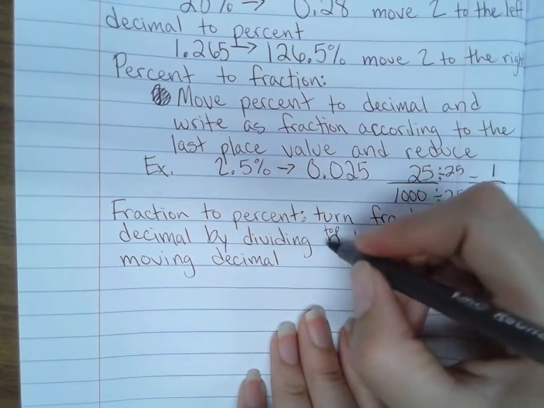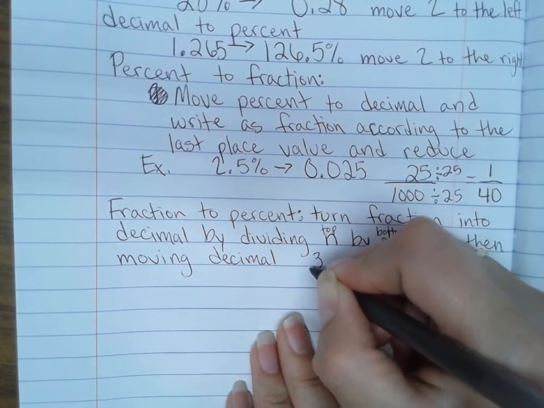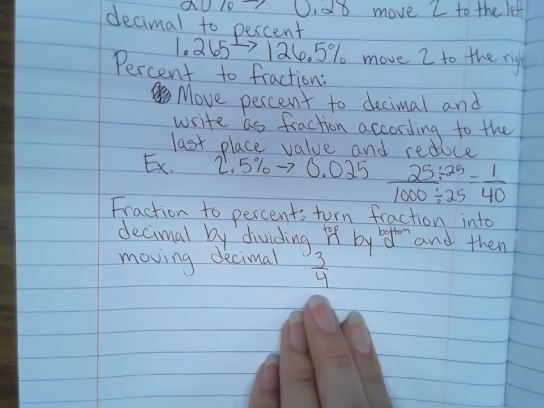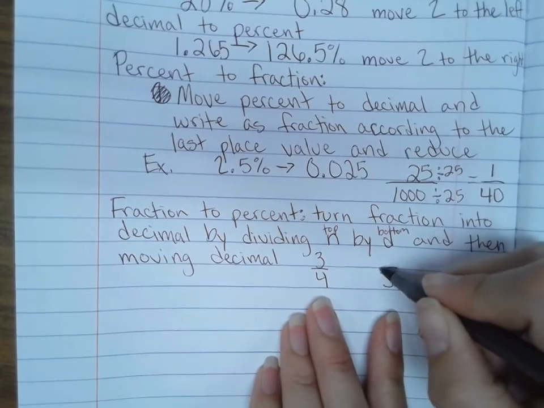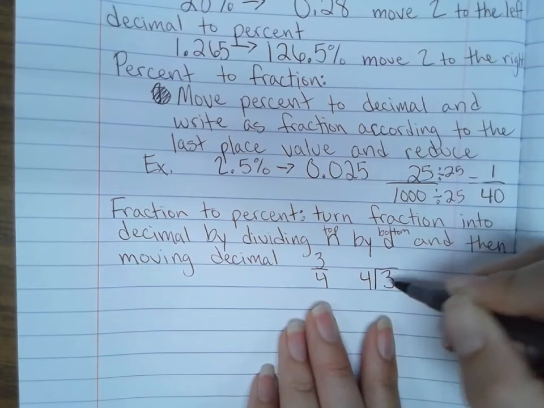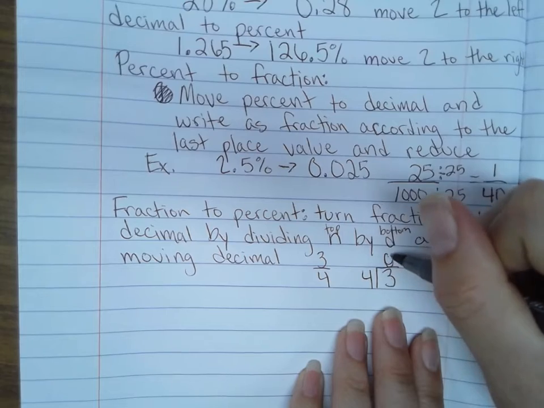Okay, example, let's say you have 3/4. Some of you already know this one, and I know that, but I'm just trying to show you an example. So 3 divided by 4. 4 goes into 3, 0 times.